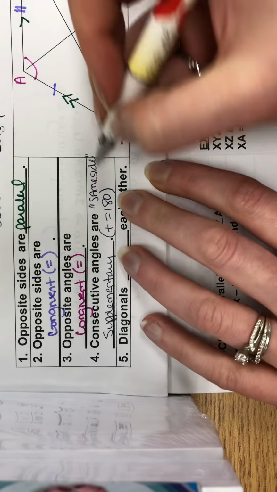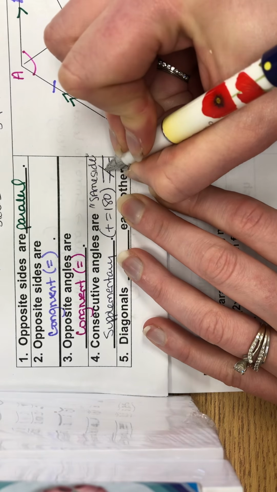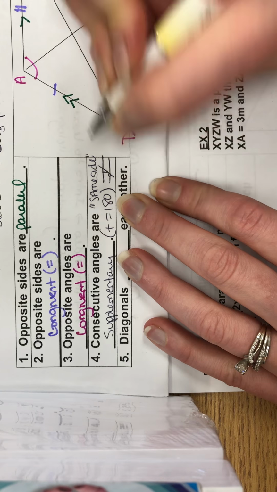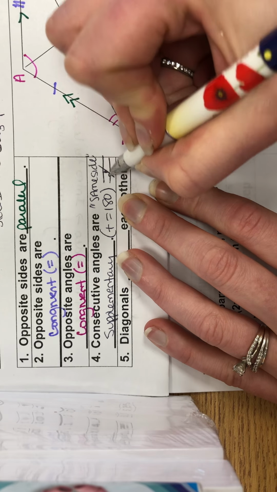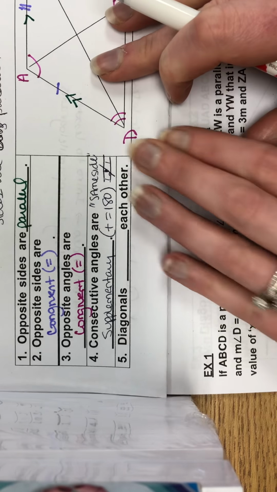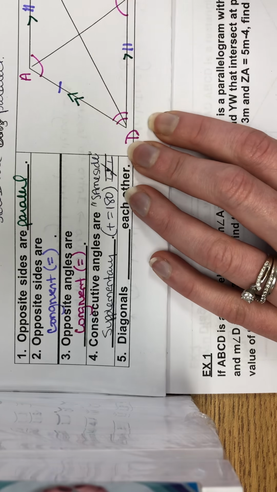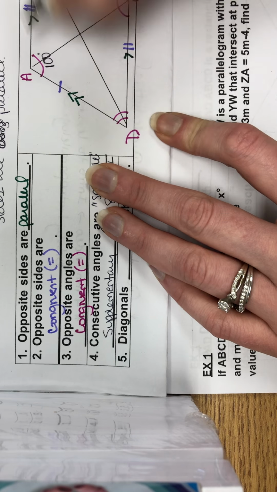So remember, you'd have parallel lines. They'd be on the same side of the transversal, same side interior.